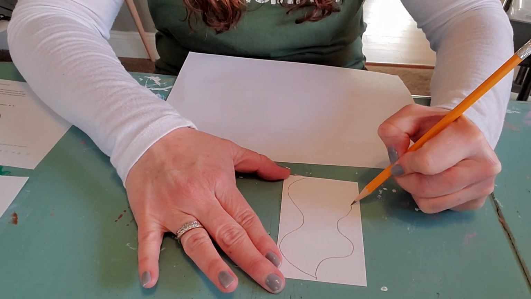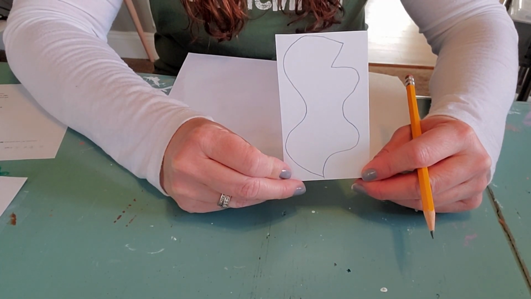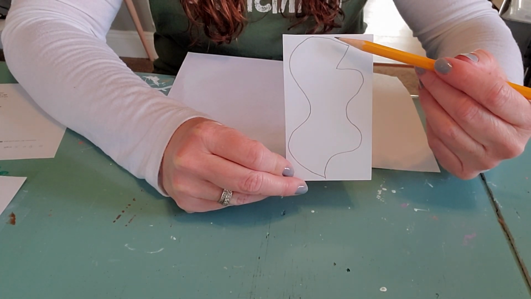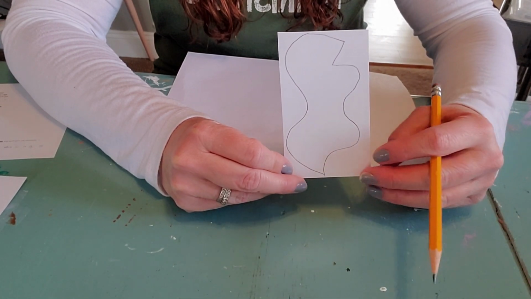Just something really, really random. So that's my shape there. And don't really fuss about this, but you want to make it as big as your piece of paper. You don't want anything real fussy or detailed.